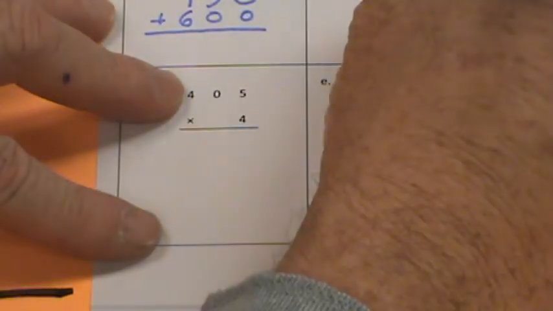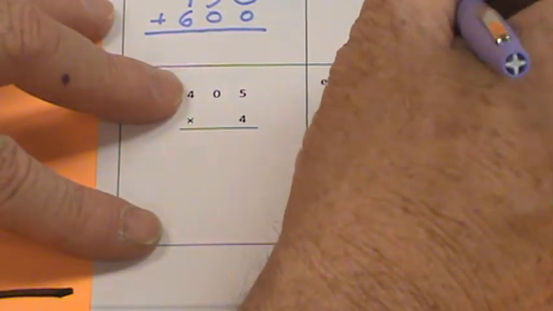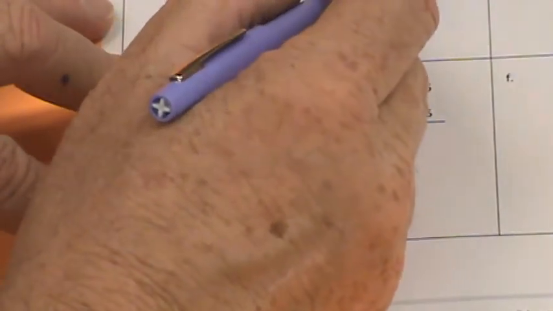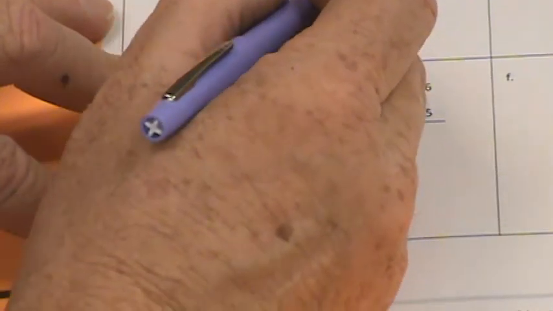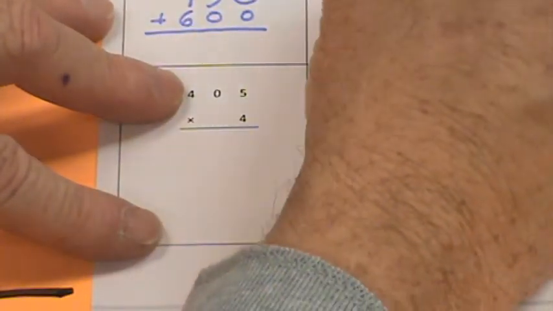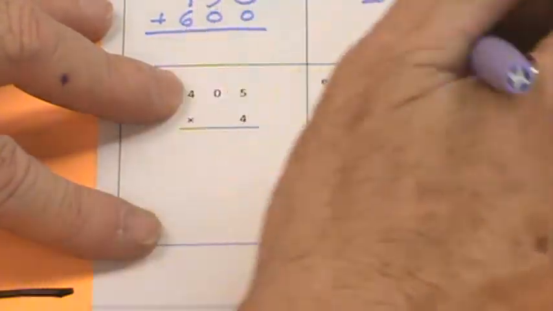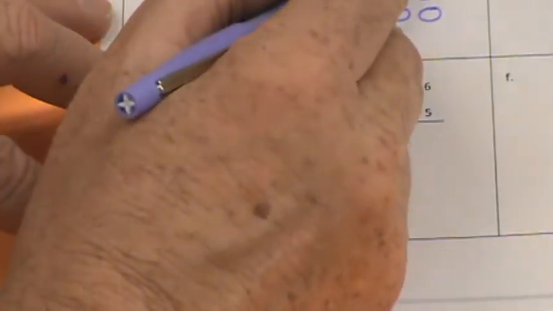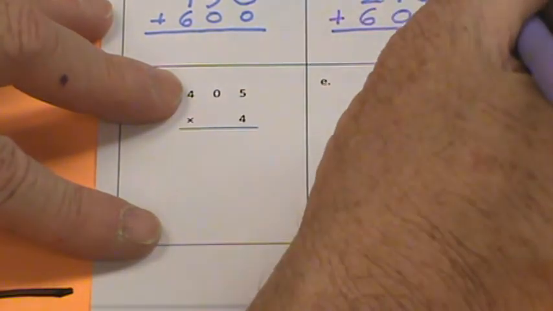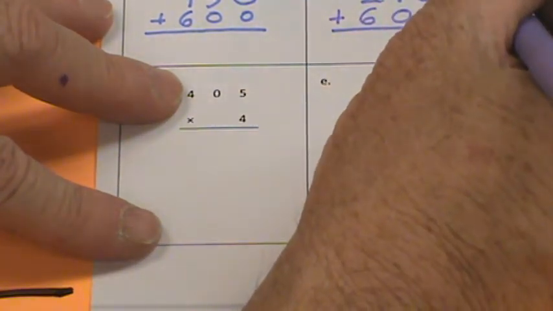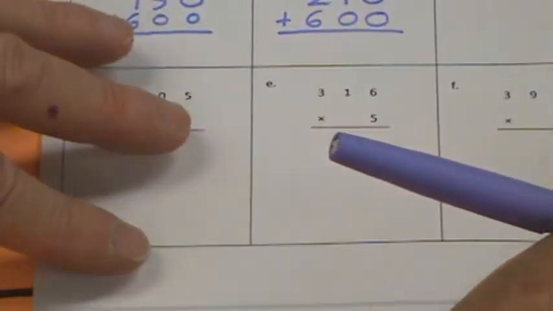5 times 6 is 30. So I'm going to put a 0 here and a 3 here. Okay, I'm going to put another 0 here because we're multiplying by 10. 3 times 6 is 18, but we got to add on the 3. 18, 19, 20, 21. So this would be 210. Now I'm multiplying by 100. I'm going to put 2 zeros here to show that this is 6 times 100, which would be 6. Okay, we'll continue on.